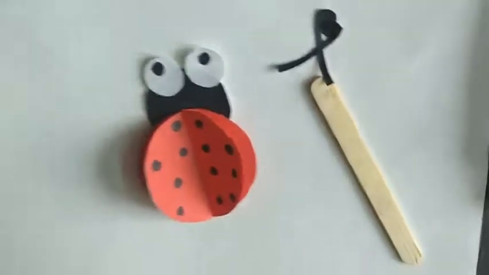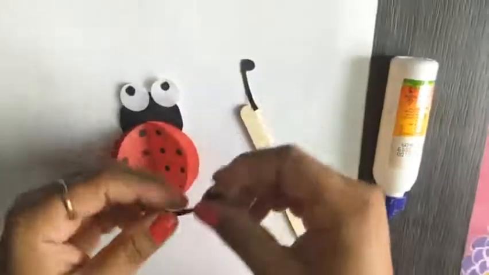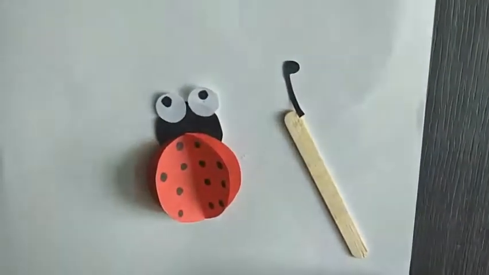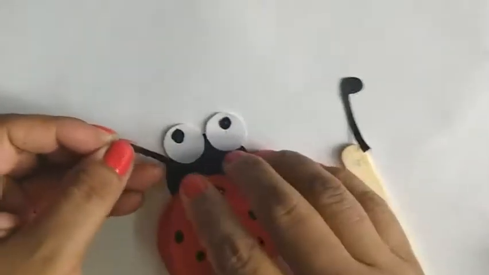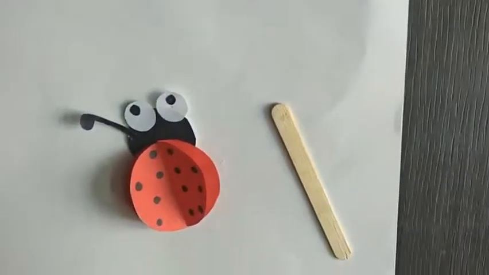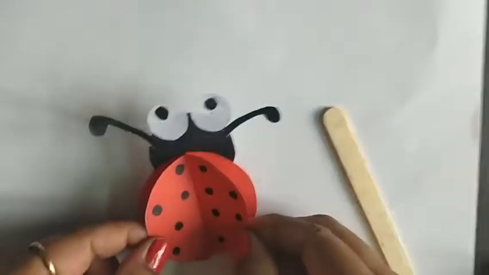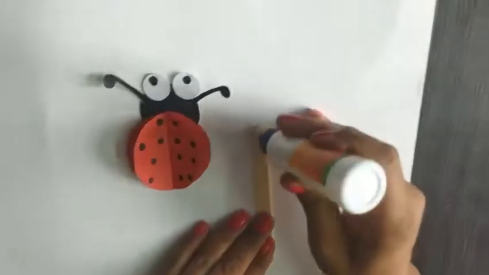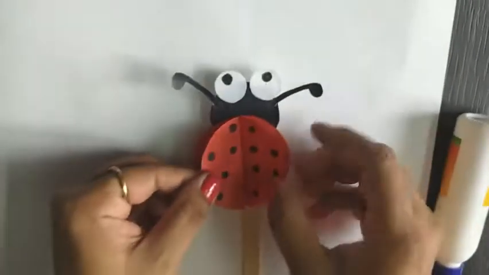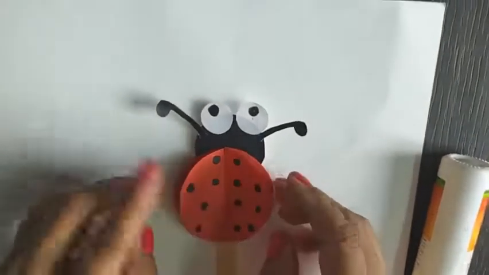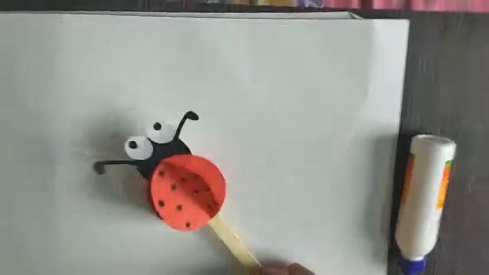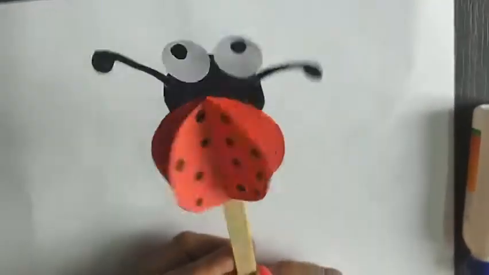Now we will stick these two antennas. One over here. And one over here. See, our ladybird is ready. Now we'll stick this on the ice cream stick. So, our beautiful ladybird is ready.